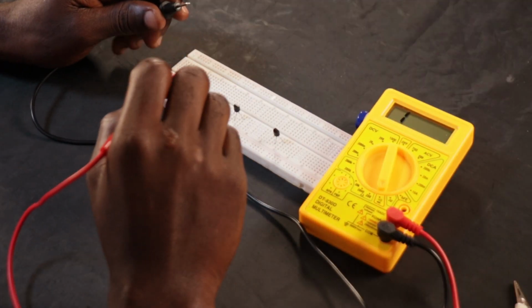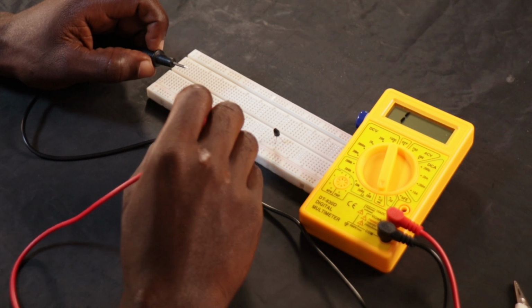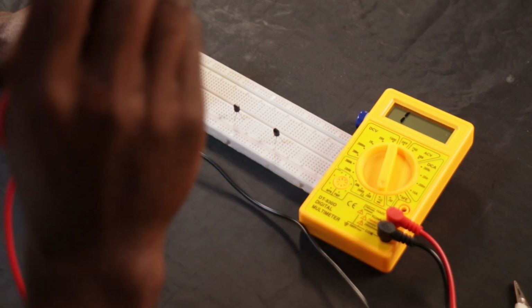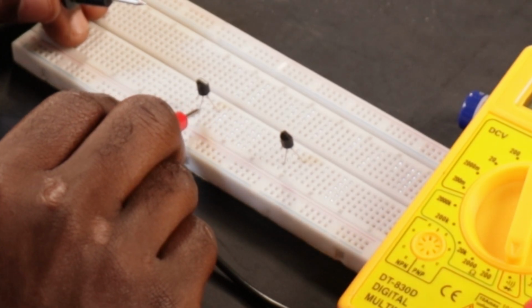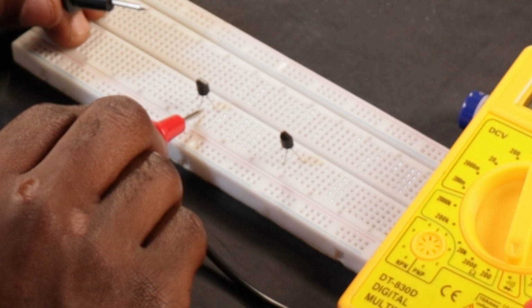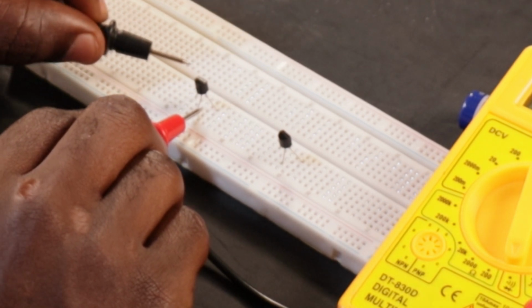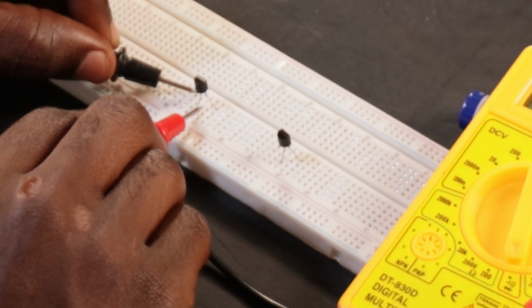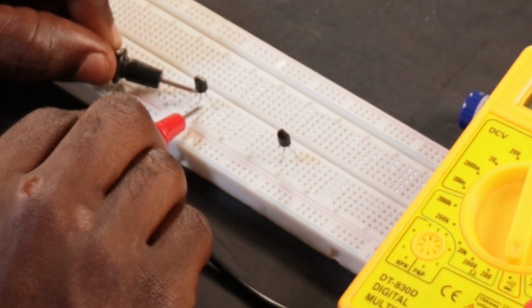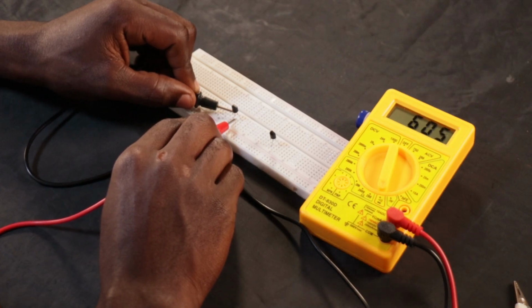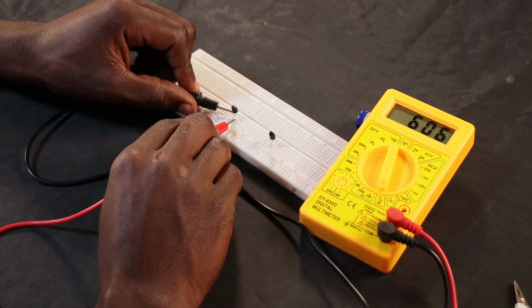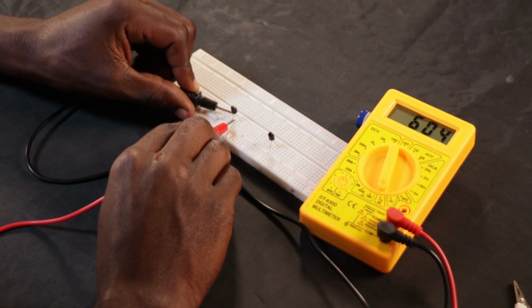To identify the emitter and the collector terminals of the transistor, we attach the red wire of the multimeter on the base, which is the middle terminal of the transistor, and the common one on either of the terminals of the transistor, while noting the values. The terminal that gives a bigger value will be our emitter, while the one that gives a lower value will be our collector.